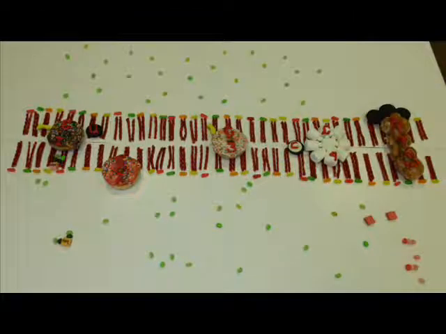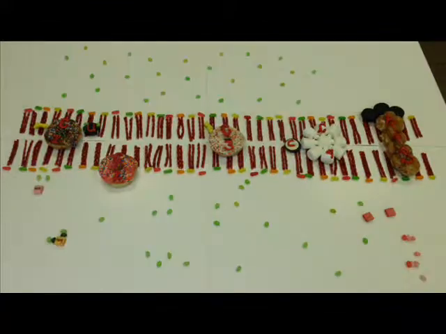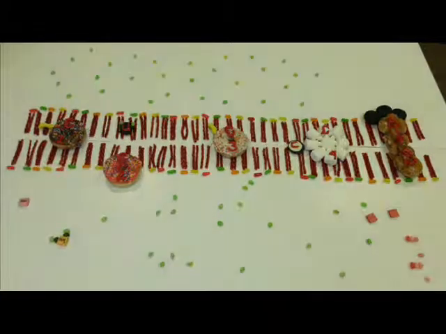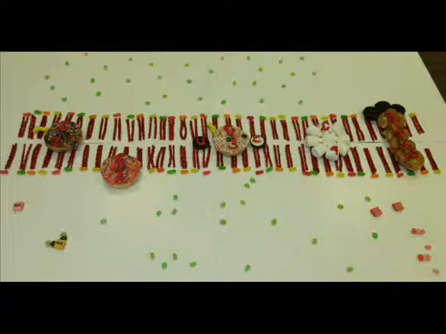NADH reduces complex 1 with 2 protons and 2 electrons. The 2 protons are taken from the matrix to the IMS. The ubiquinone carries the protons and electrons to complex 3, where the protons are moved to the IMS.